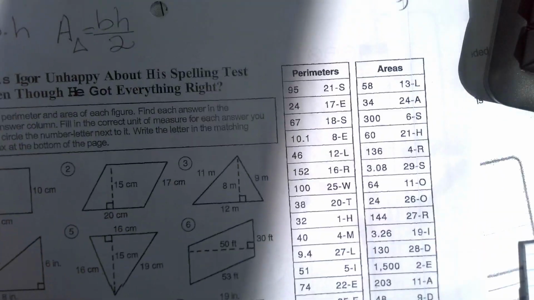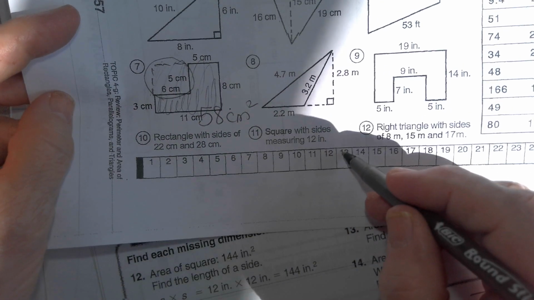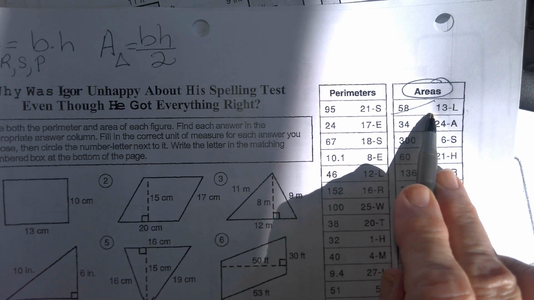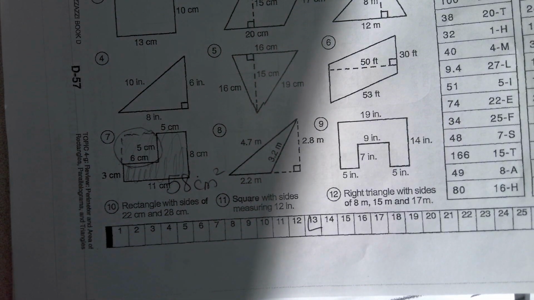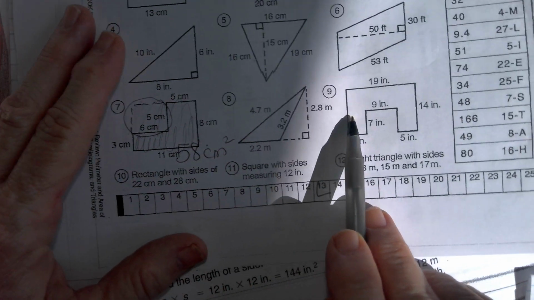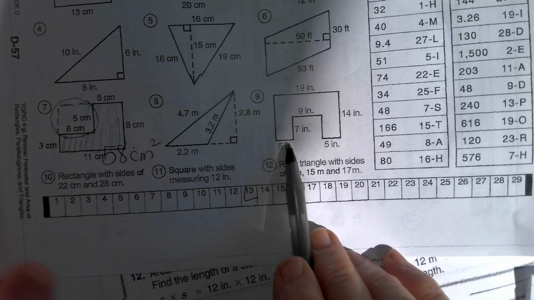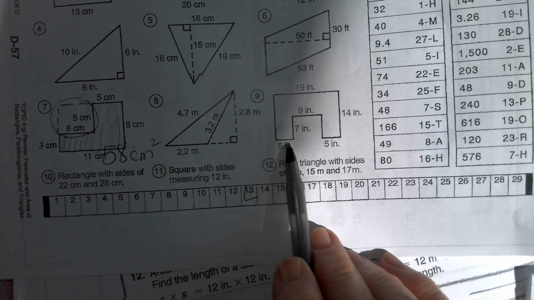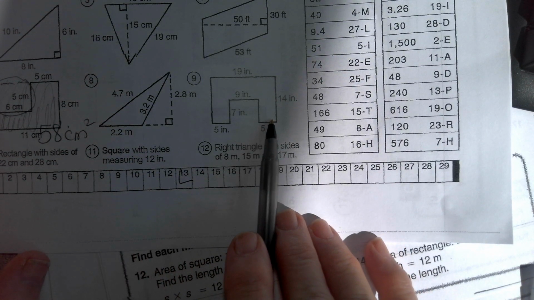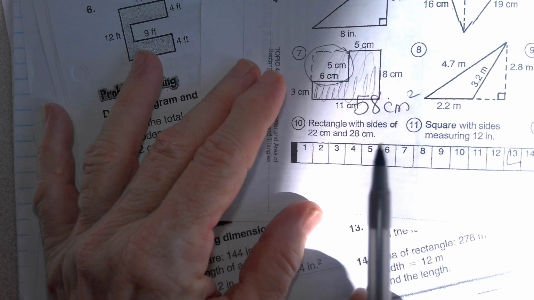And by the way, this side here is for the areas. You're going to be doing area and perimeter, but today we're not going to do perimeter. So we're just doing the area, which is this one, where you see the 13, you put the letter L. So which are the areas? It says right here. These are area answers. So just hold on. Let's go over to the number 9. I want to do this one that's similar. I have a reason why I'm doing it in this order, because we just did one very similar.